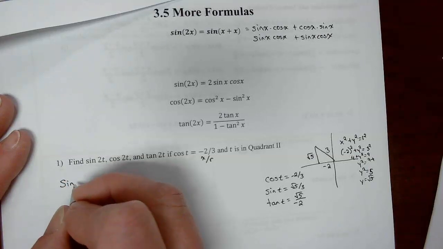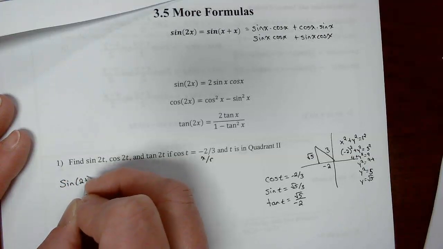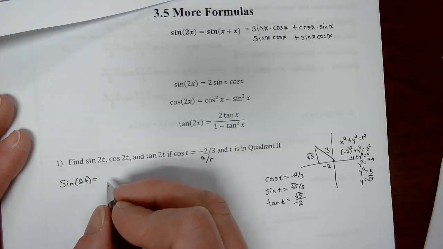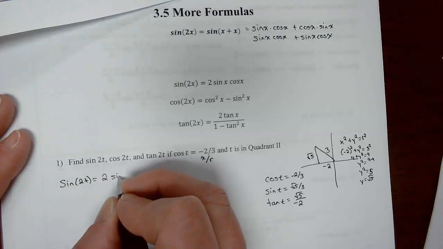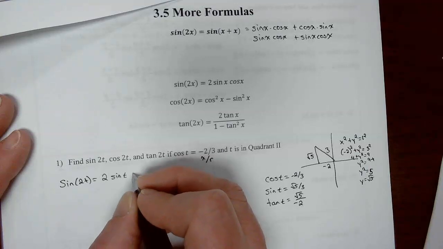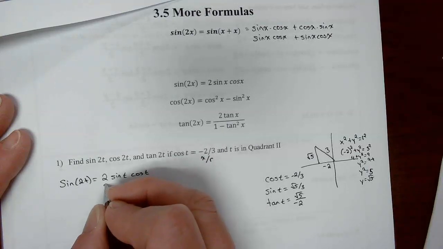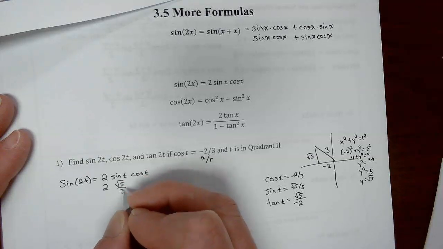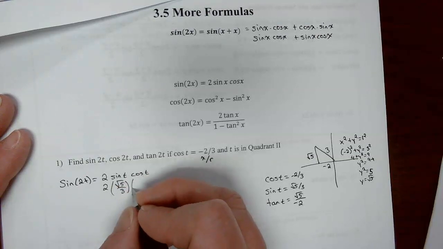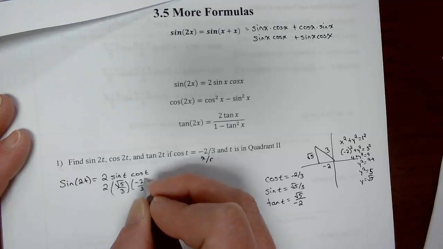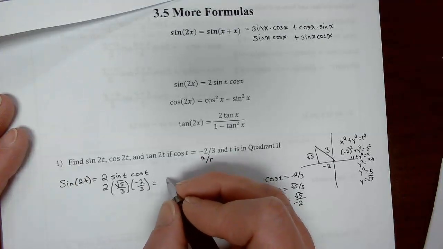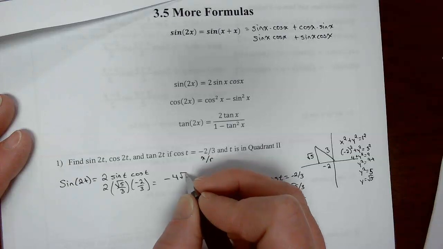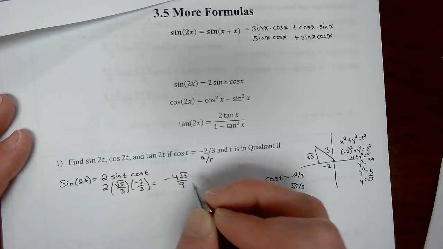So sine of 2t is going to be 2 times sine t cosine t. So sine of t is square root of 5 over 3. Cosine was negative 2 over 3. So that gives me negative 4 square root of 5 over 9.